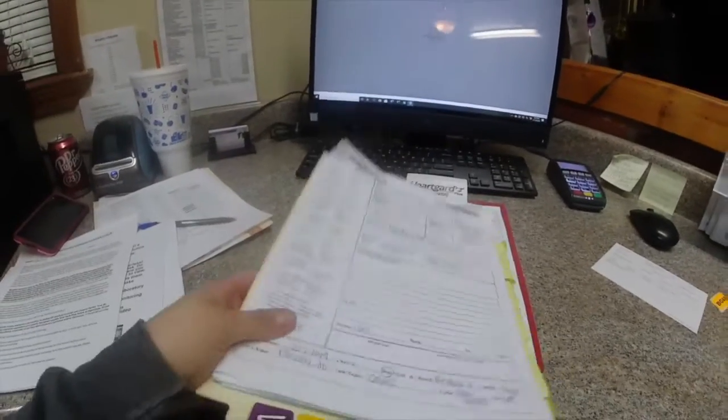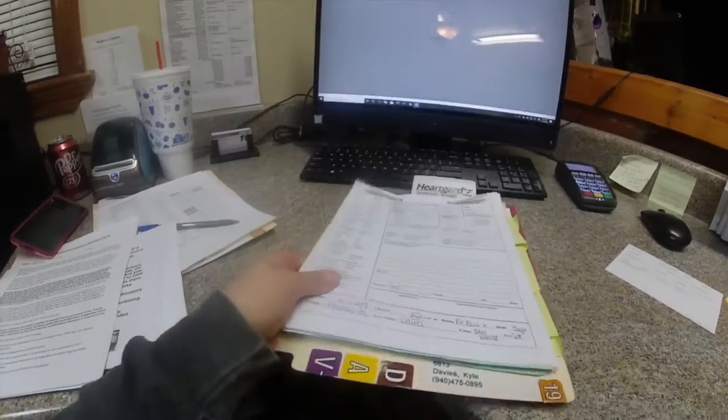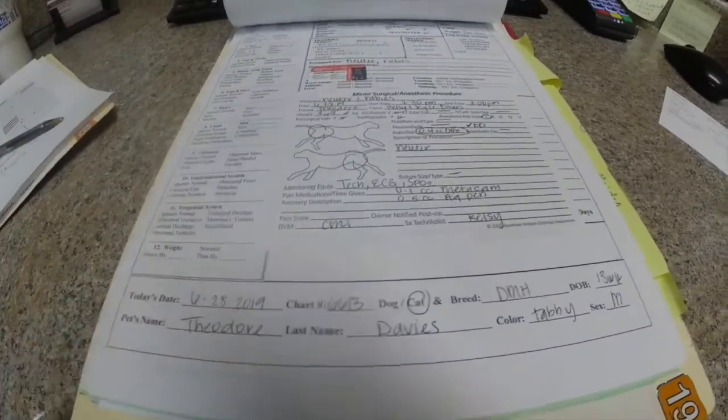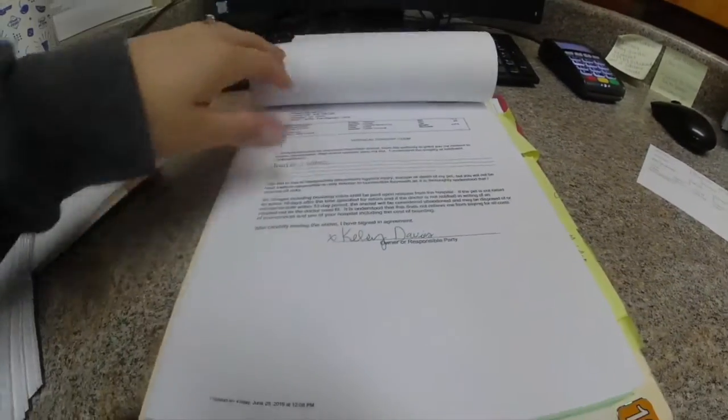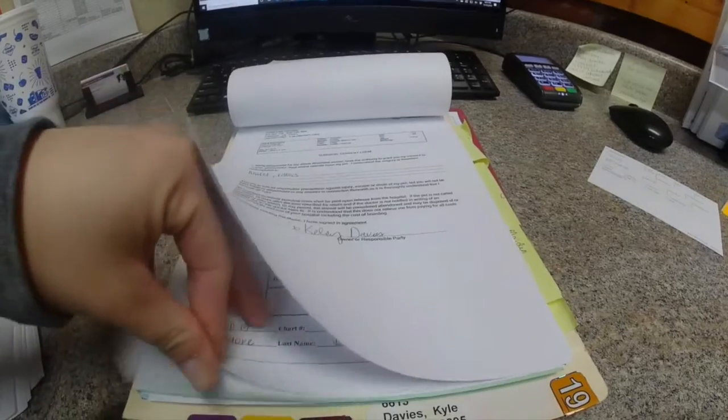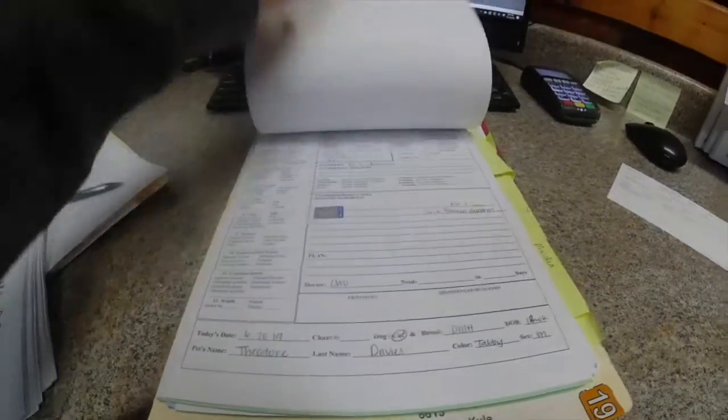Okay, so this is a permanent record for a client, and this shows everything like Theodore's visit. Every time he has come in, we have every one of these pages in here from when he was very first brought in. That was his first visit.